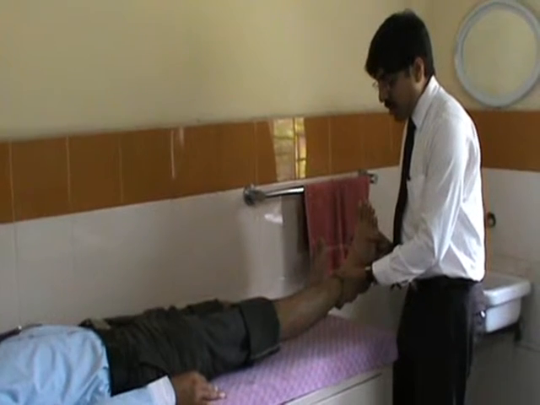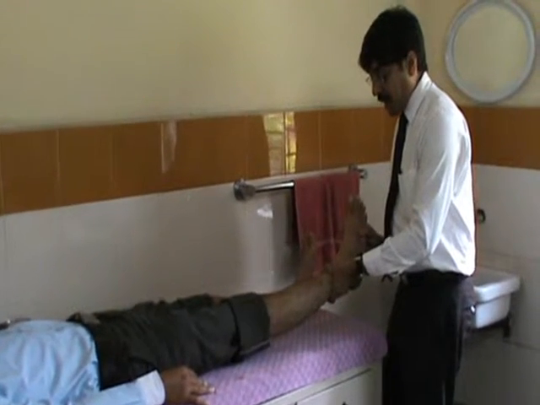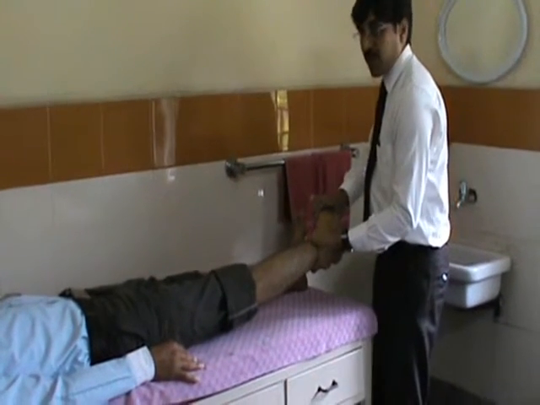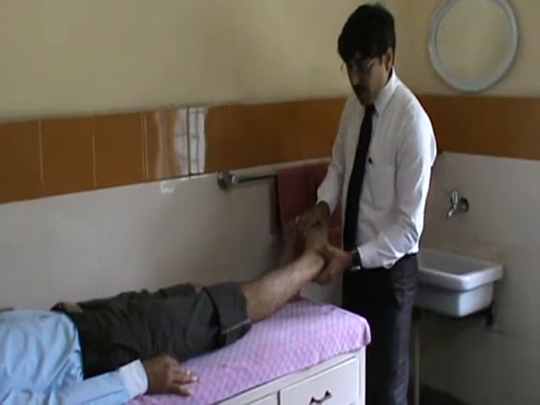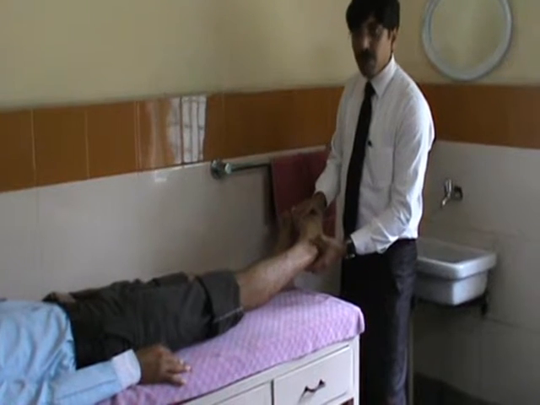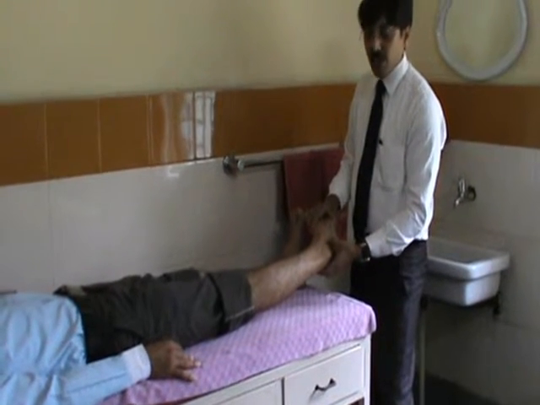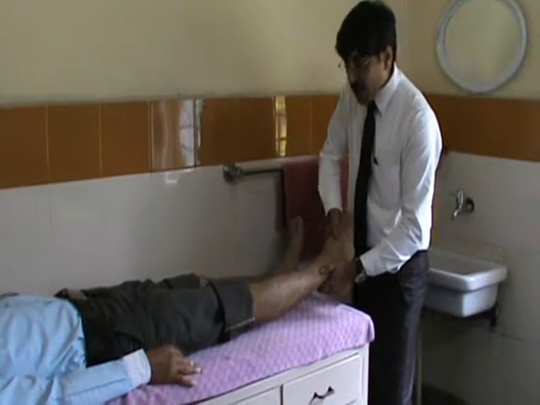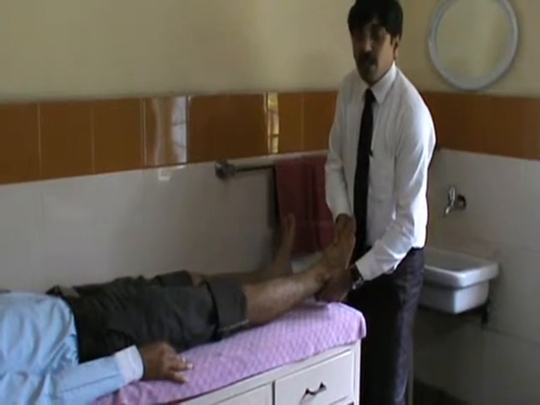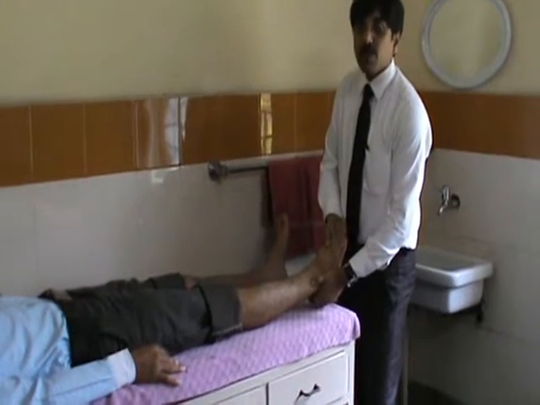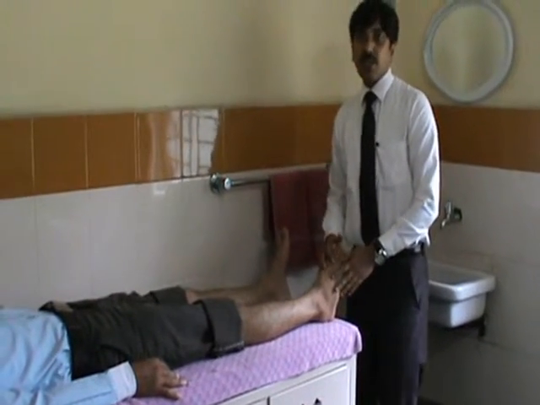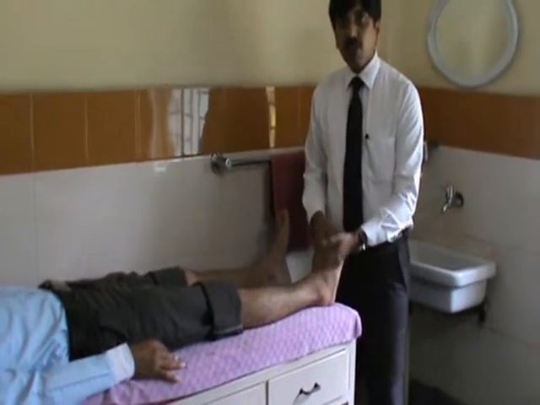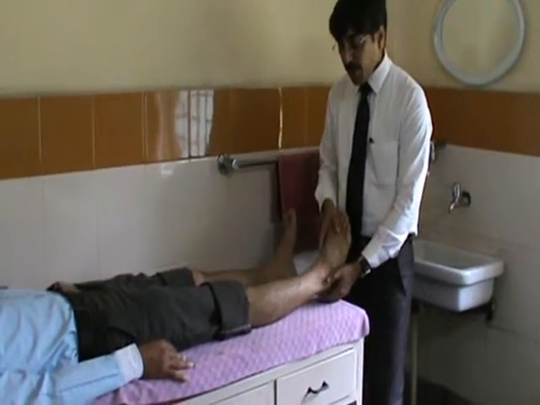So hold the distal aspect of the leg, and the ankle is turned inwards and slightly plantar flexed. Suppose in cases of a chronic anterior talofibular ligament injury, the patient feels pain at the attachment of the talofibular ligament. The eversion test is again for the medial ligaments, the deltoid ligament. So there is a stress test, and also you need to see for any click sound while doing this test.